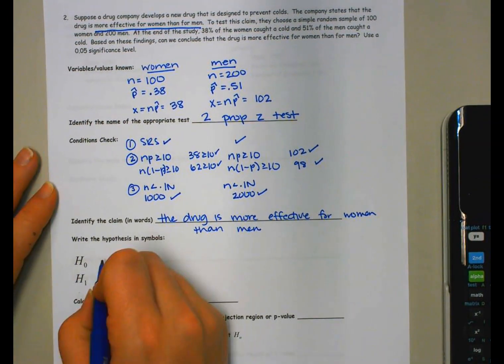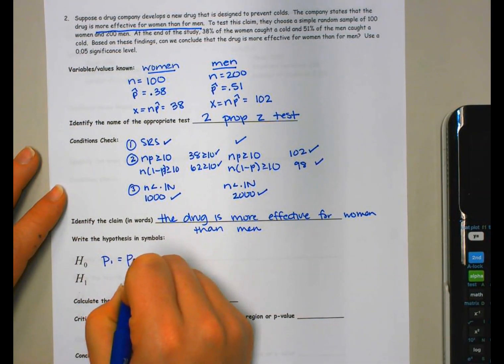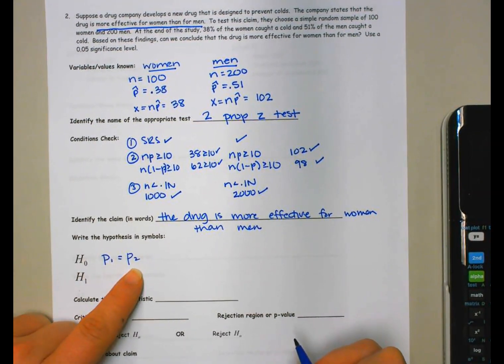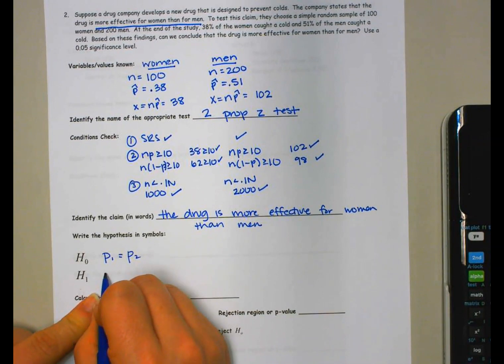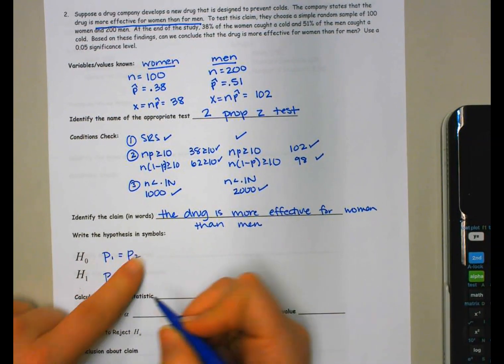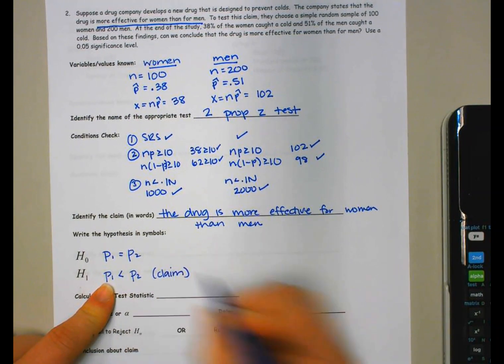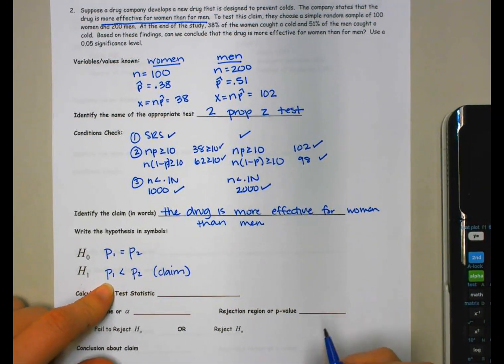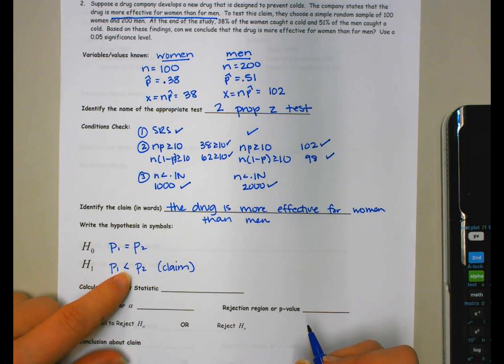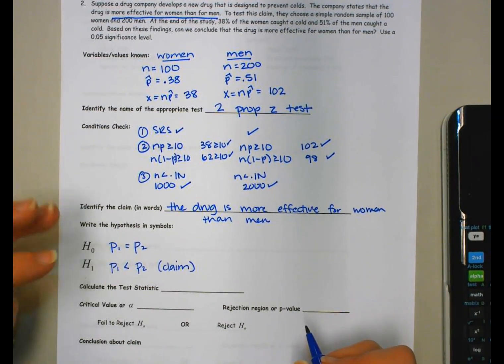So our null hypothesis is always that these would be equal. The amount of women getting sick is equal to the amount of men getting sick. But our claim is that it's more effective for women than it is for men. So if it's more effective, that means our proportion of women getting sick should be lower than our proportion of men getting sick.